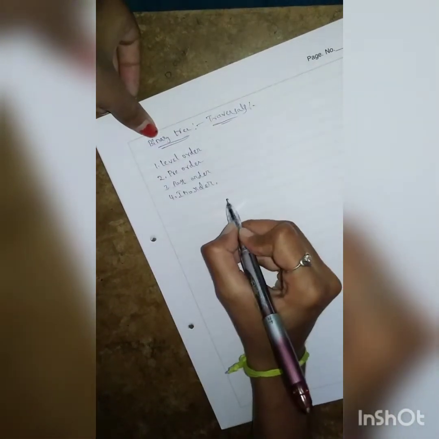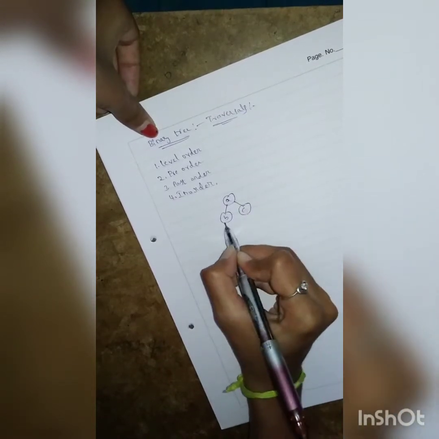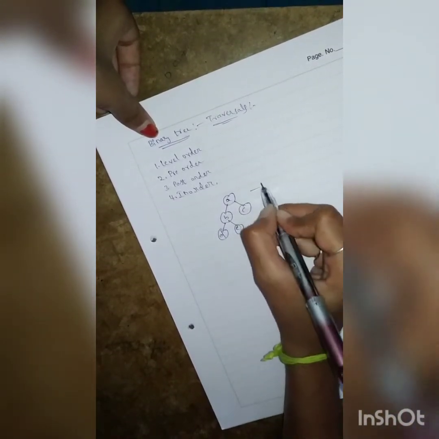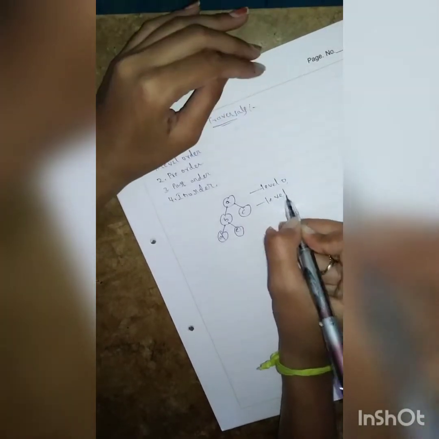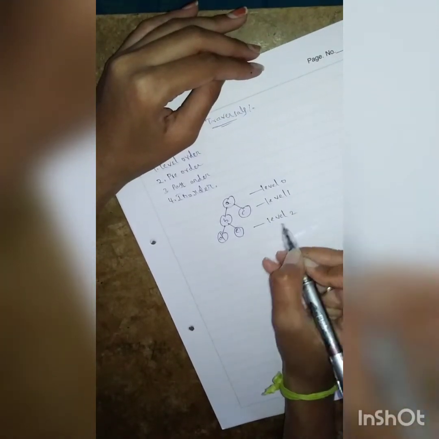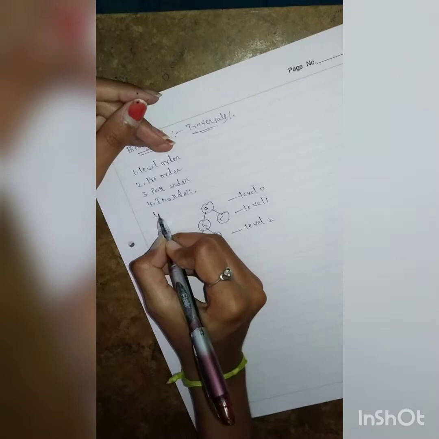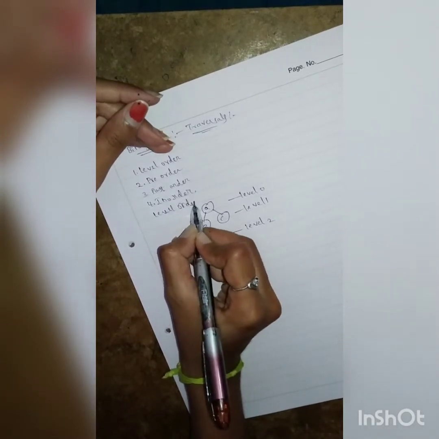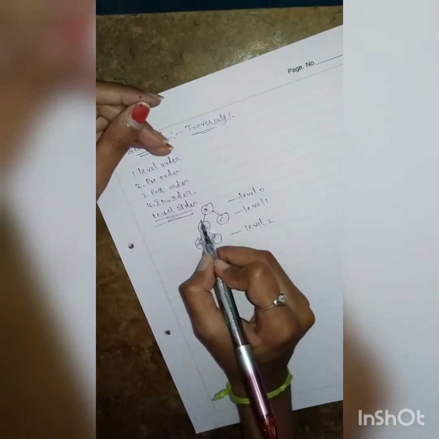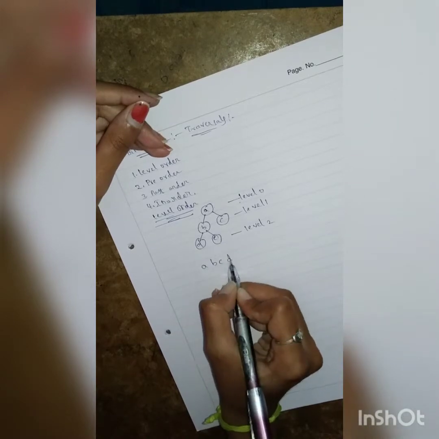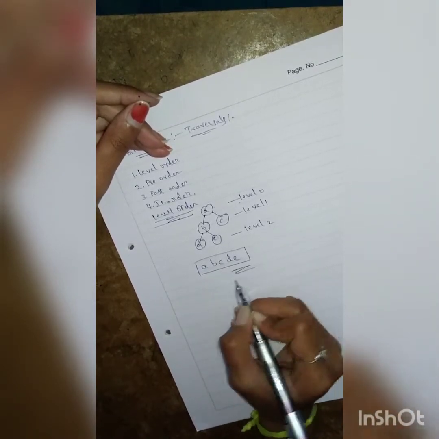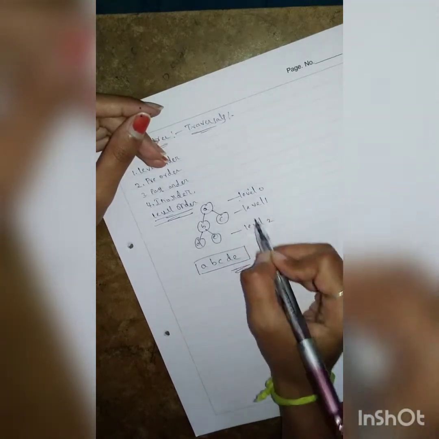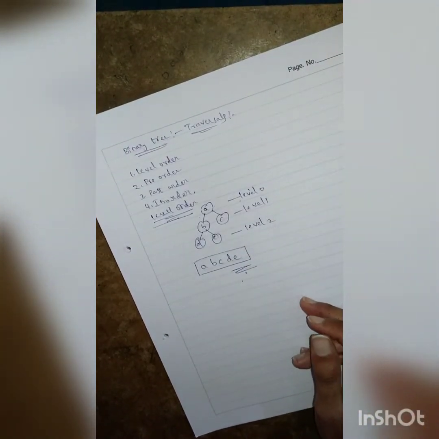So let's take an example. A, B, C, D, E. Level 0, level 1, level 2. Three levels are there for this tree. So, an example for level order. Level order: the name represents levels. So A, B, C, D, E is the level order. In this order, we traverse the binary tree according to levels. This is binary tree traversal using level order.